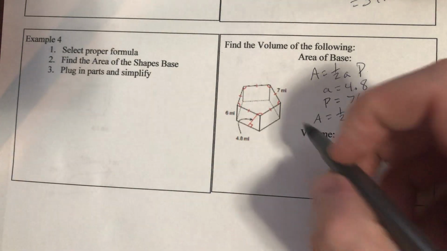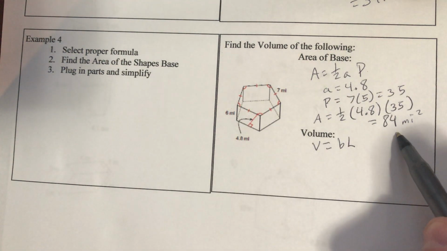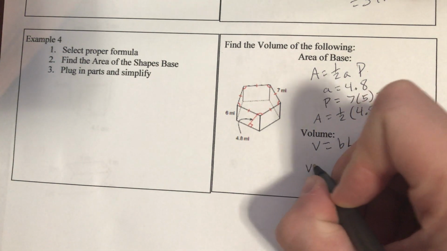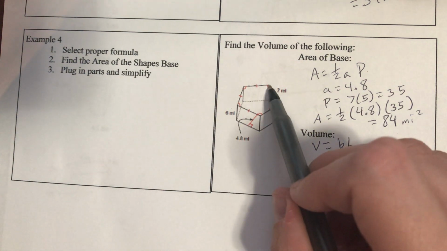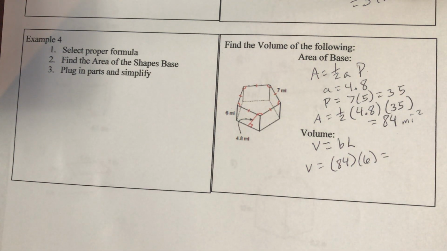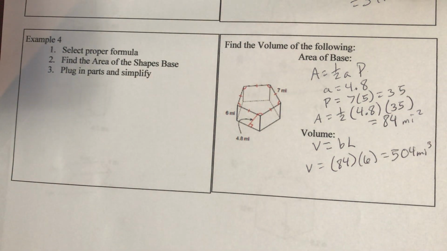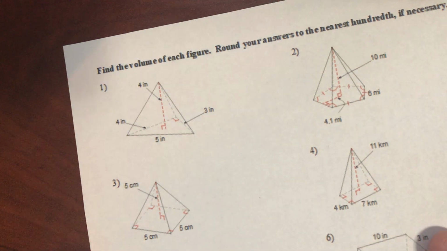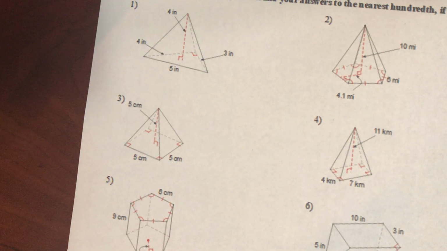Then we're going to find our volume. The volume for my cylinder is, again, base times your height. We have our base, which is 84, and then our height, which is just all of these, is 6. So that would be 504 miles cubed. That is basically it. If you want to pause the video and try the practice problems, we're about to go over those real quick. But that is how you find the volume of cones and pyramid, or not cones, cylinders.